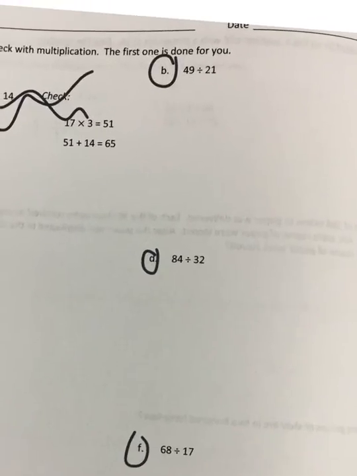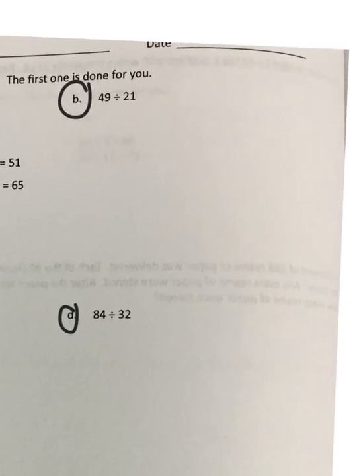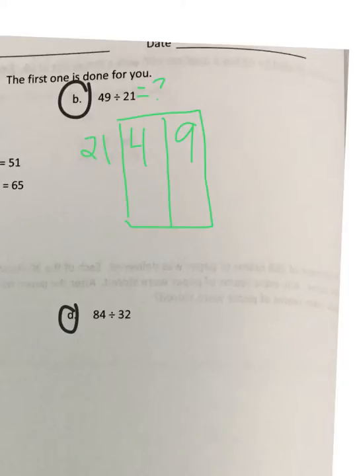So I'm going to go ahead and zoom in here on letter B so I have enough room. So this says 49 divided by 21. So we need to find out what our quotient is. We do not have an answer yet. So I start with my dividend, which is 49. And I'm going to write it a little spaced out. Then I need to put my box around it. I'm going to leave myself some space underneath. Separate my numbers. And my divisor goes on the outside.